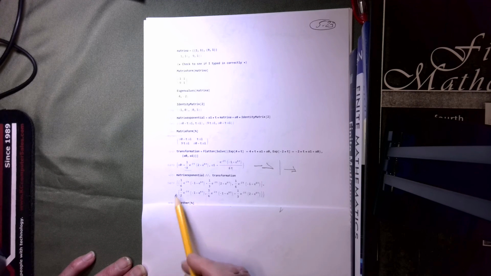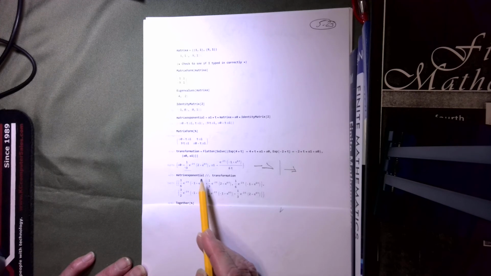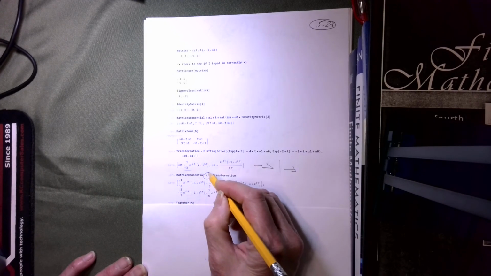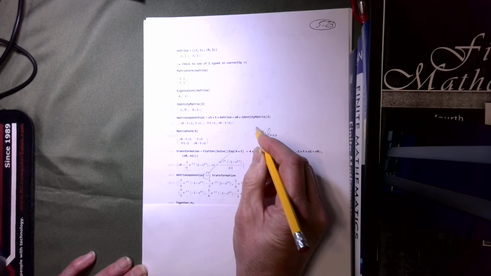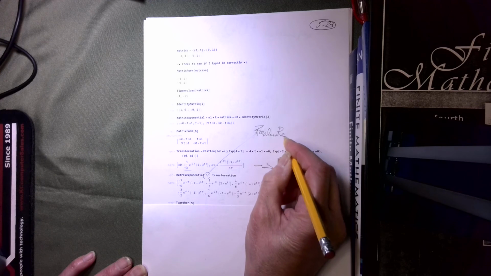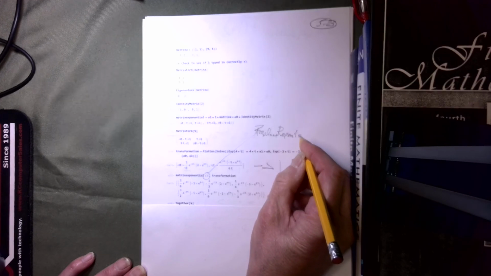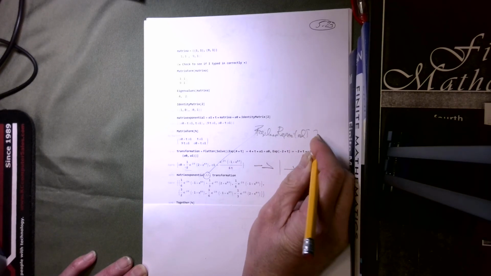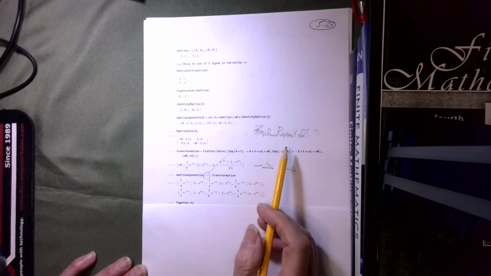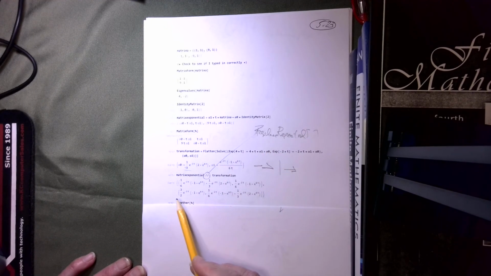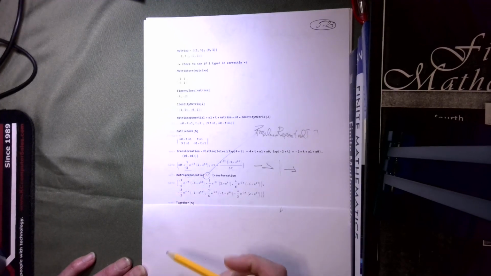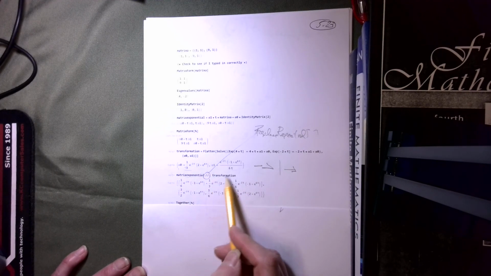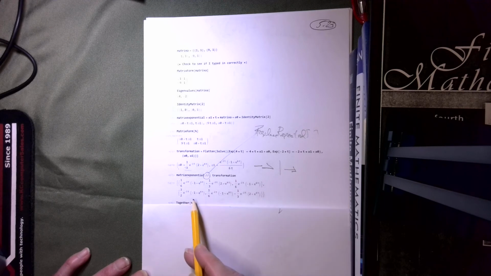So this means ReplaceRepeated. And what that means is it takes every instance of alpha naught, replaces it with this, and every instance of alpha 1 replaces it with this, and so you get this mess.